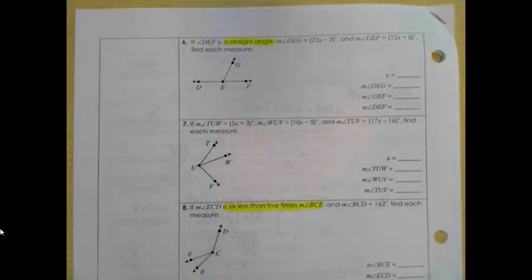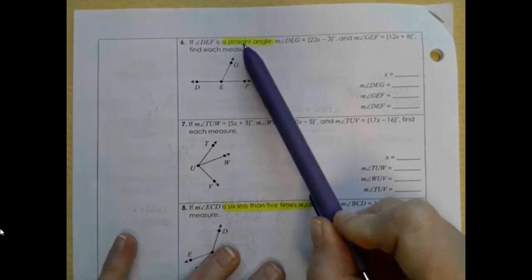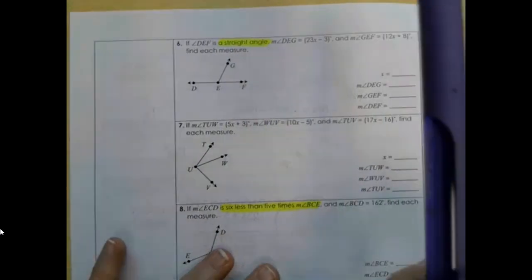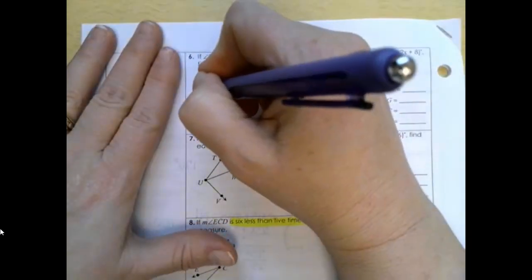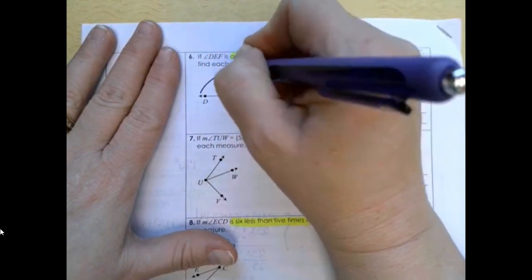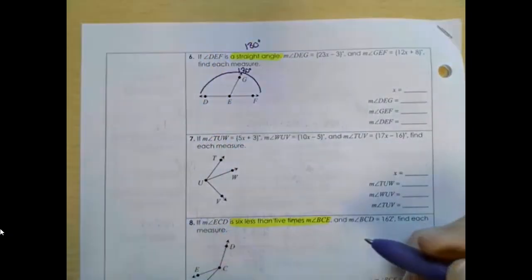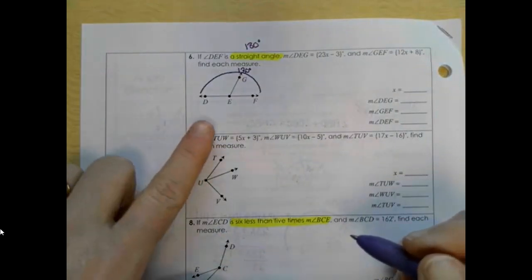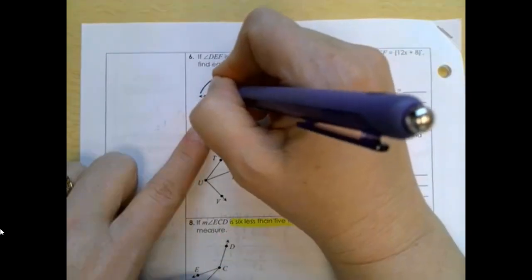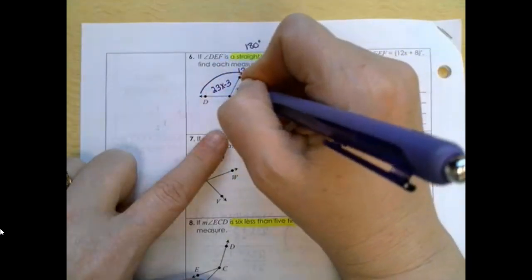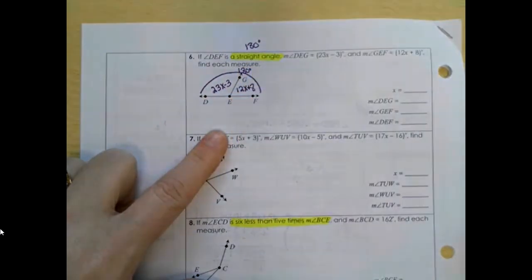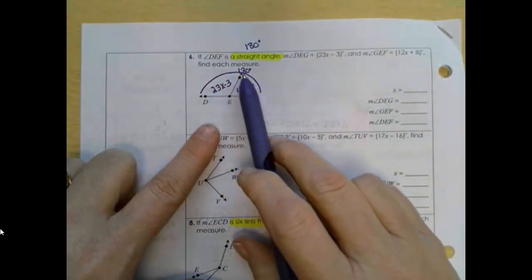Okay, on the back, number 6. So this question doesn't have any labels on it, and they actually gave us a vocab word in our problem. It says angle DEF is a straight angle. What does that mean? A straight angle has 180 degrees. So this right here is 180 degrees. And obviously from the picture you can get that. Angle DEG is 23x minus 3. Angle GEF is 12x plus 8. And so now we are going to say this plus this equals 180.